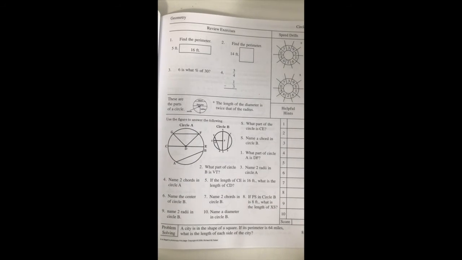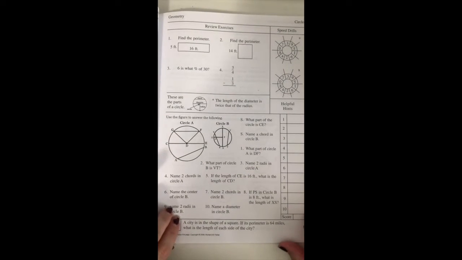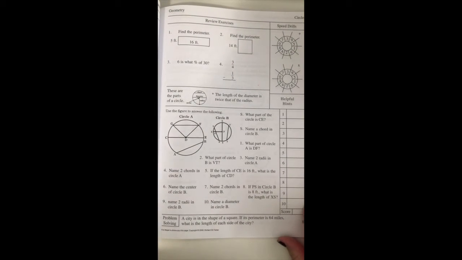Good morning. So here for Wednesday, we have a brand new math lesson on geometry focusing on circles. And oftentimes I like to draw a lot of different circles to help understand how to measure parts of circles. So after you complete your review exercises and speed drills, which go over some content we've already learned, we're going to learn the different parts of a circle, and as needed, I will draw you some different circles just to try and help you understand.